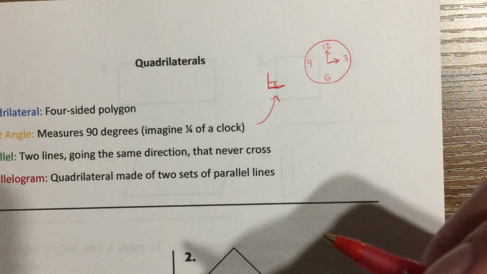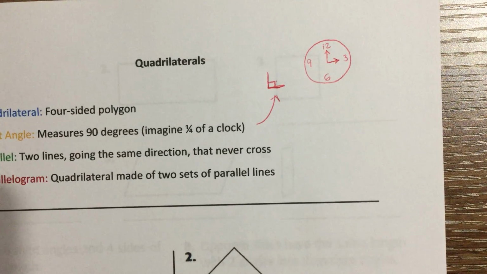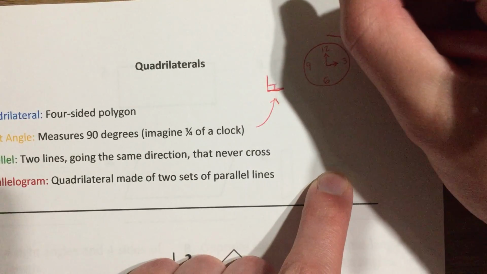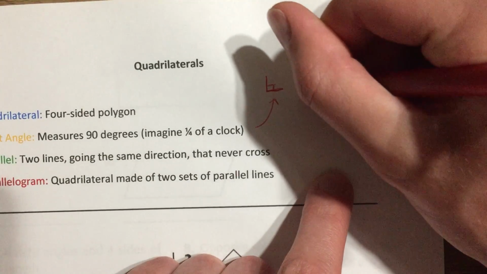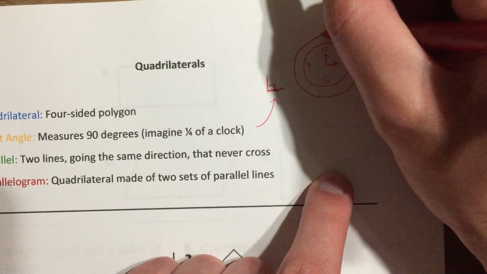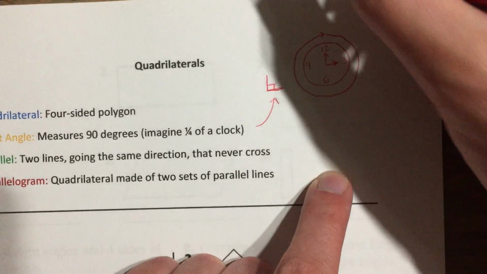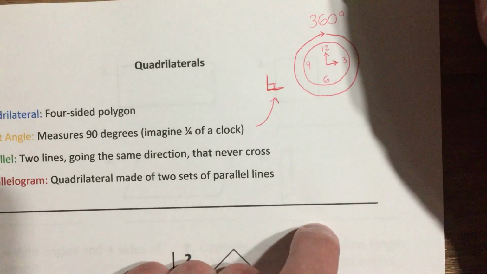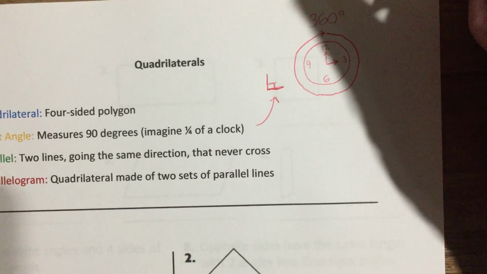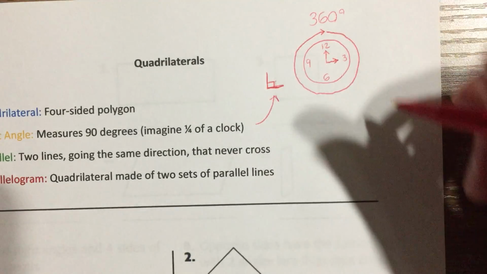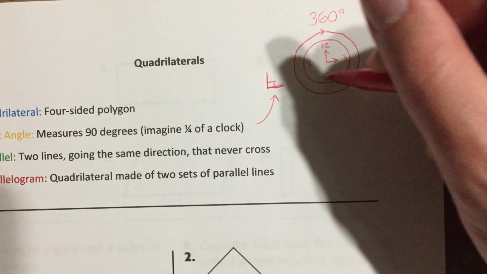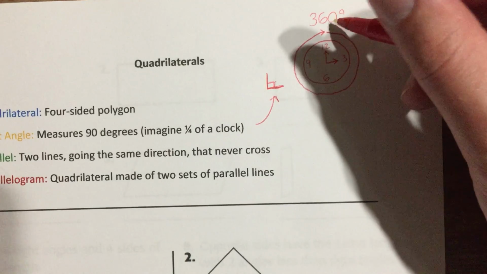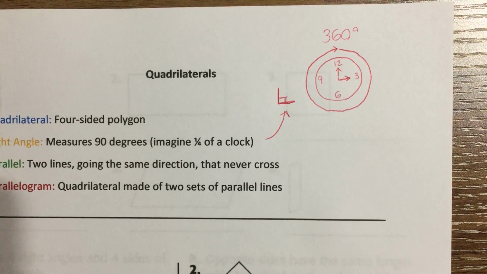A whole circle, and again, we'll talk about this later on once we get into angles and all that fancy business, but all the way around a circle is 360 degrees. Kind of seems like a weird number, but that's how we measure a circle. If you go all the way around the whole inside of a circle, from the top all the way around back to the top, that is 360 degrees.